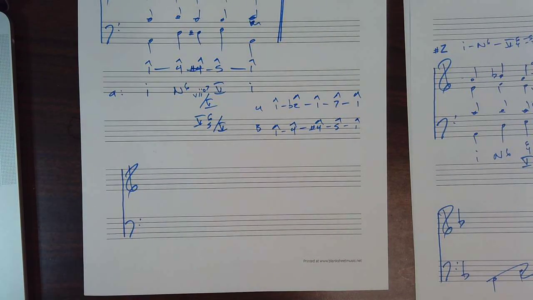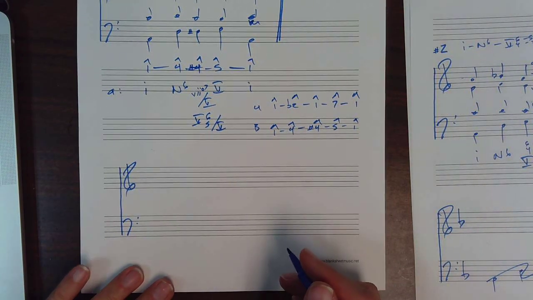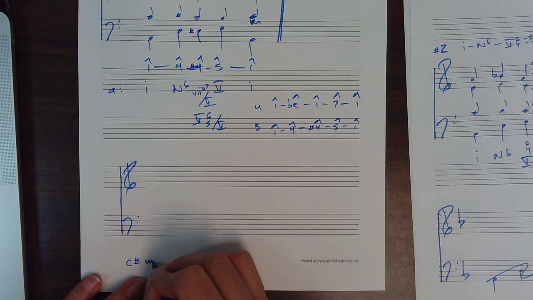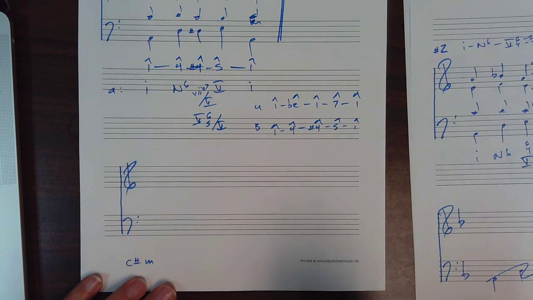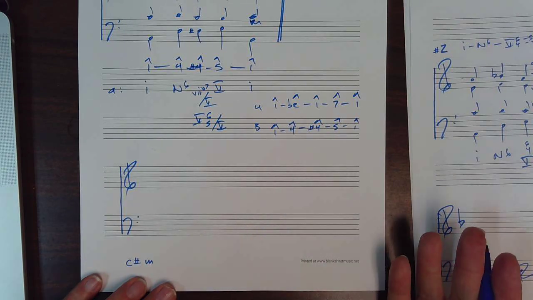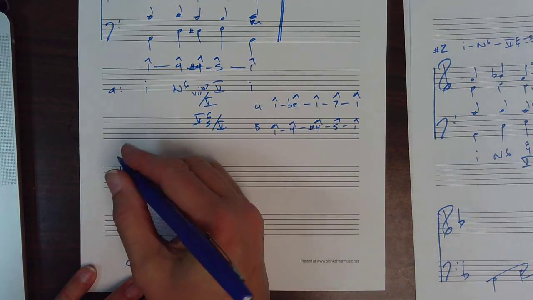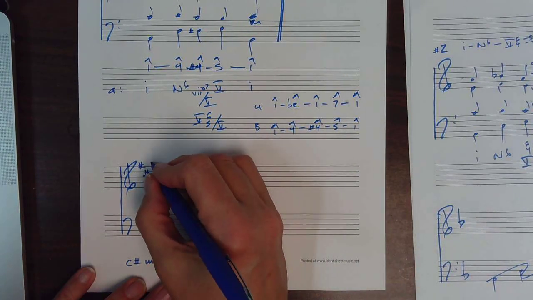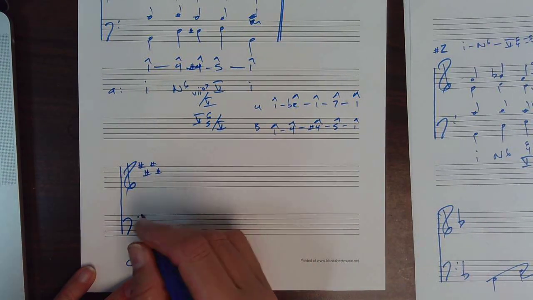All right, so let's try this in the key of C sharp minor. Okay, if you want to stop the video and try it, go ahead. And I will work on this now. So C sharp minor is the relative minor of E major.